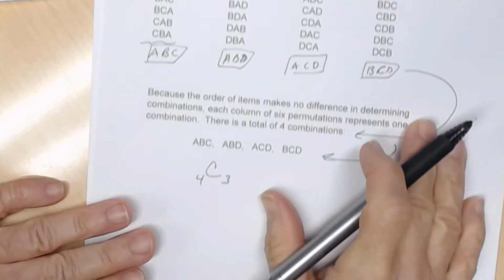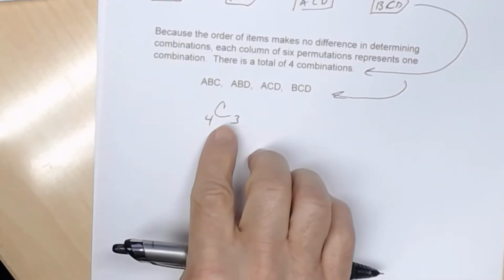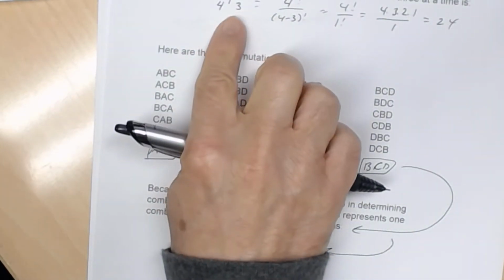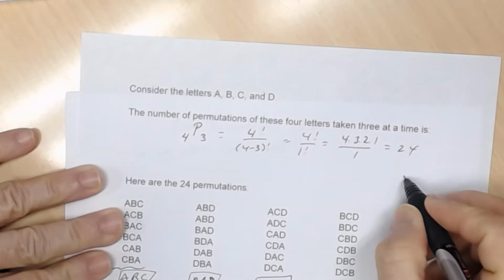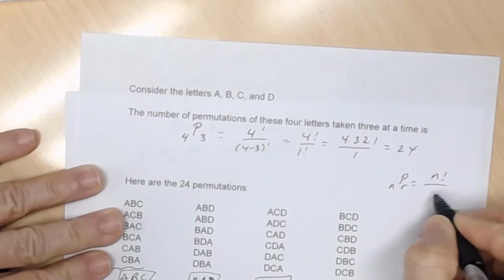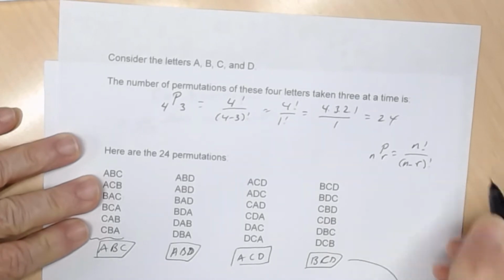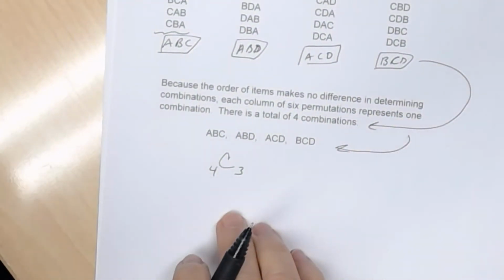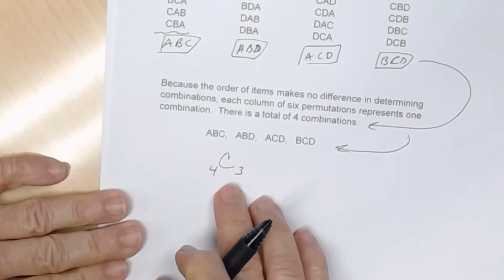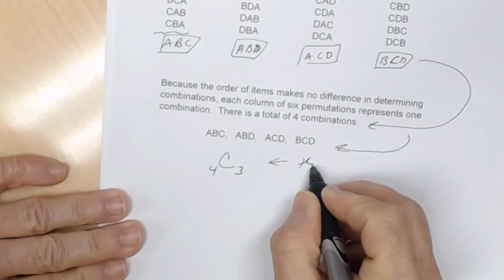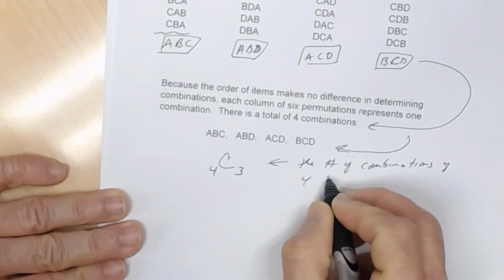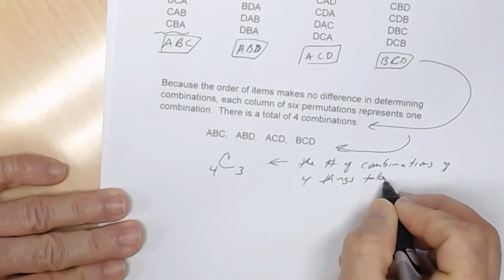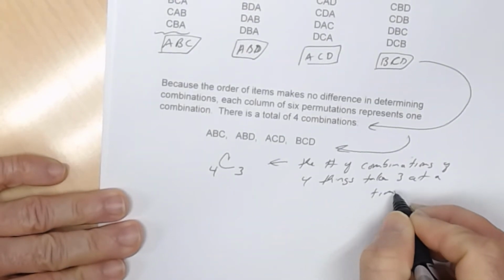Okay? All right, now I want to talk about, well, how do we come up with a formula for combination? We know what the formula is for permutation. The formula for permutation, remember, is n factorial over n minus r factorial, right? What is it for combination? That's what you're trying to figure out. So this right here means the number of combinations of four things taken three at a time. That's what that means.